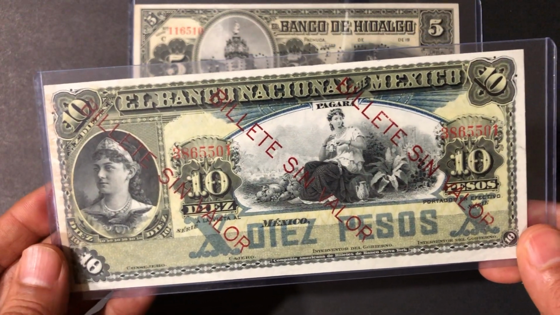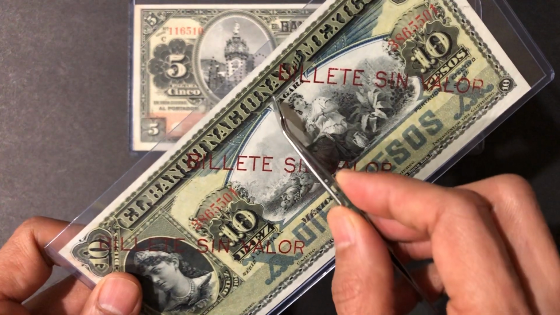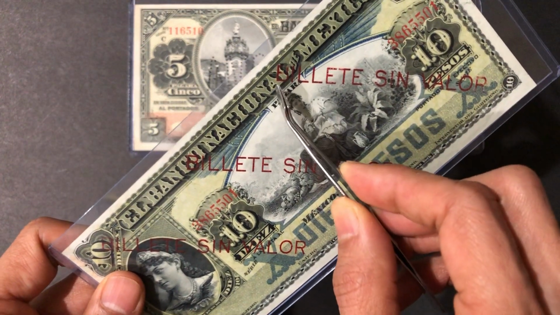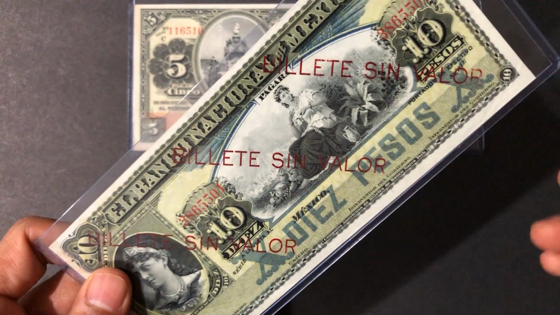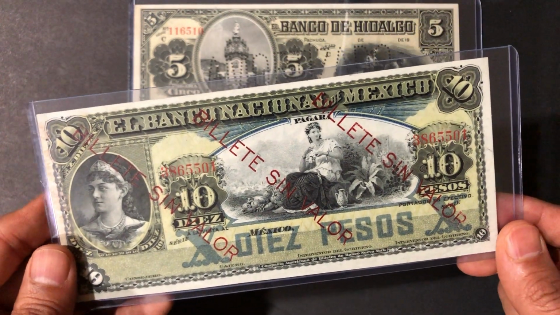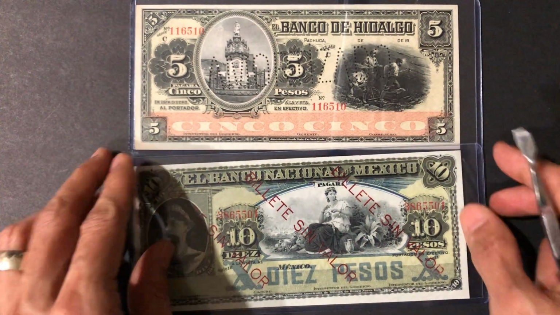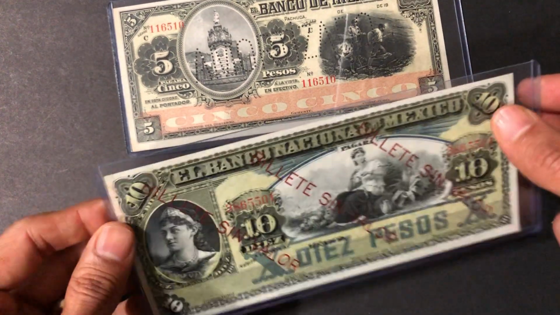Basically, these banknotes have never been circulated. So they have been overprinted with "billete sin valor," basically saying that these banknotes are worthless. So basically reducing their value from, you know, 10 to a 0.